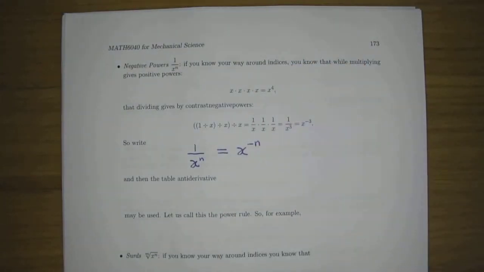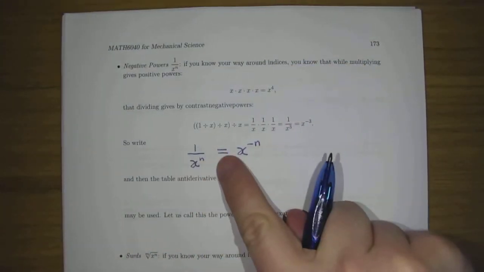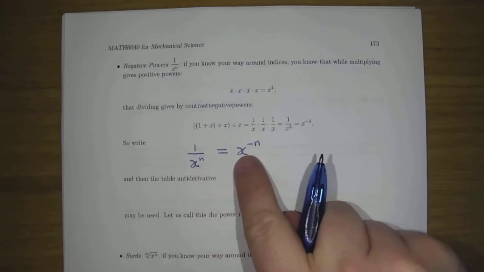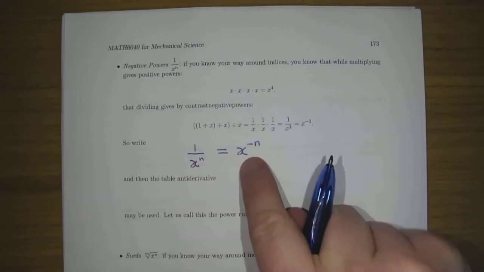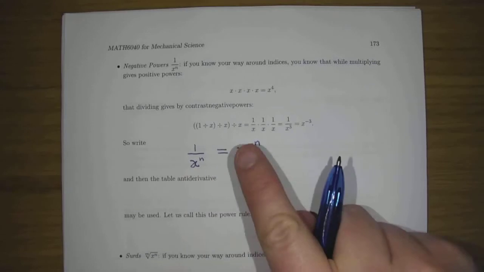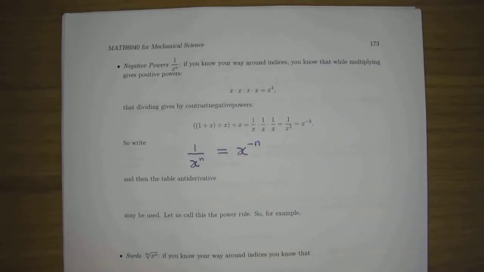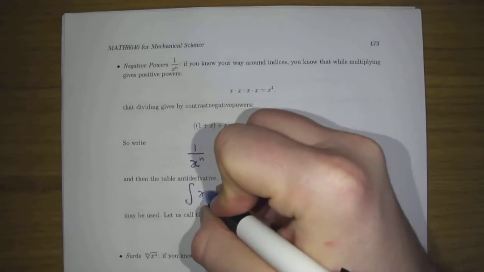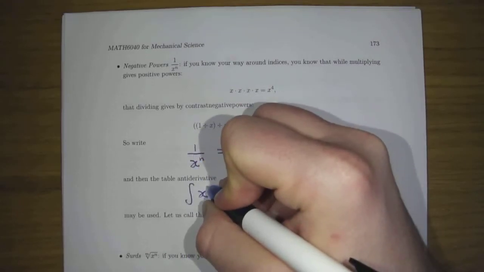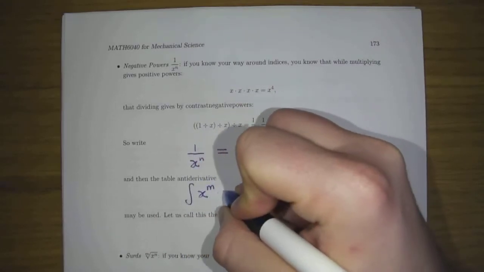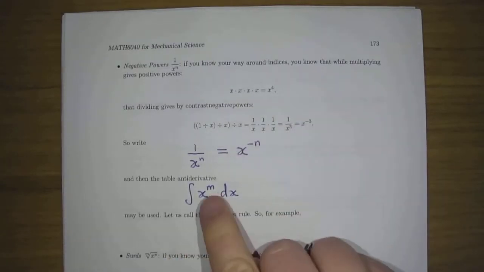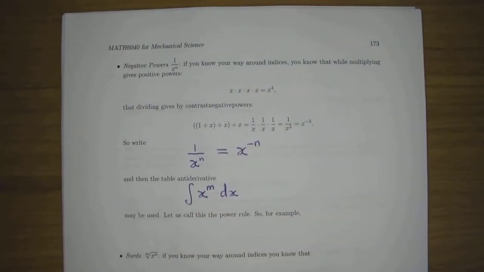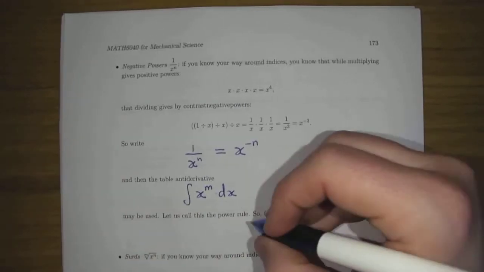Now it's important here that you understand this is not anti-differentiating. Equals doesn't mean this goes to this. These equals mean these are the same. So if you want to anti-differentiate this, instead you can anti-differentiate this, and then you can use the table antiderivative, which says that if you have any power of x, now I'm going to use m, which isn't quite what the tables use. I think this works for basically m being any number except for -1. We'll see about that.